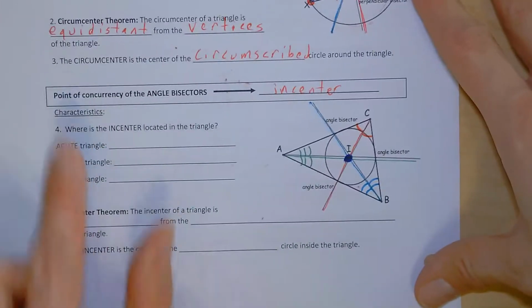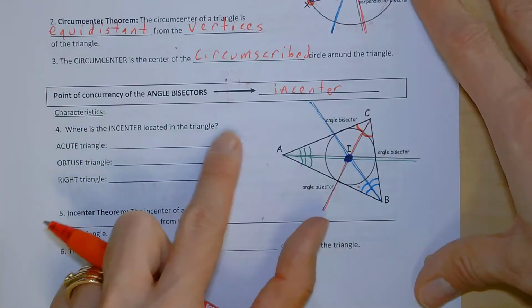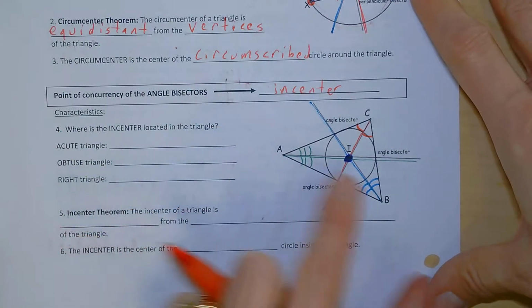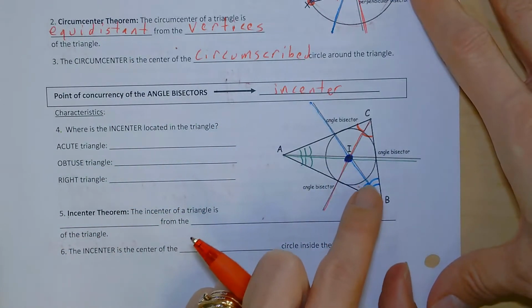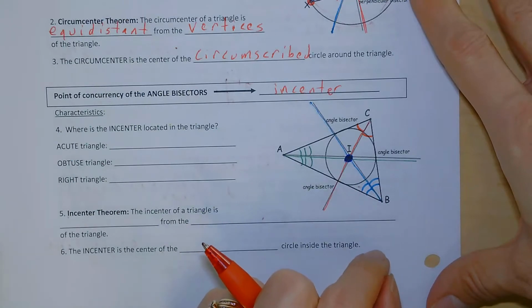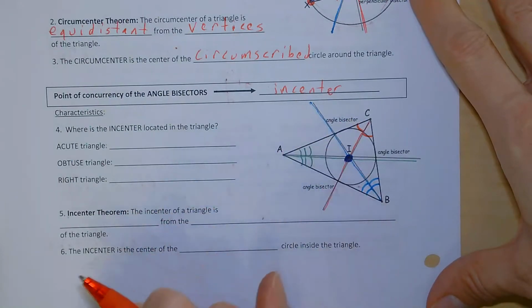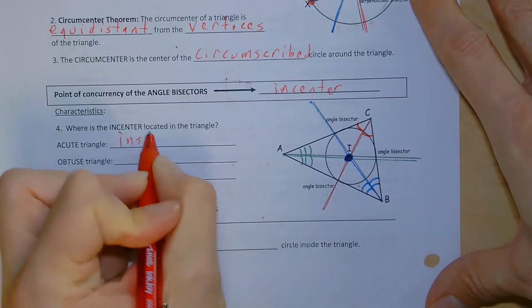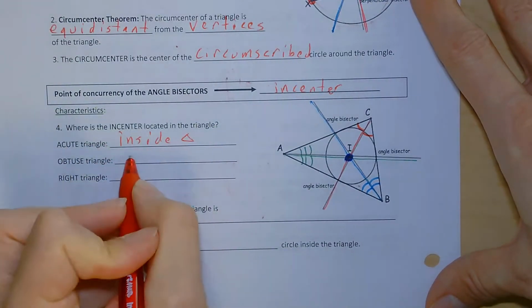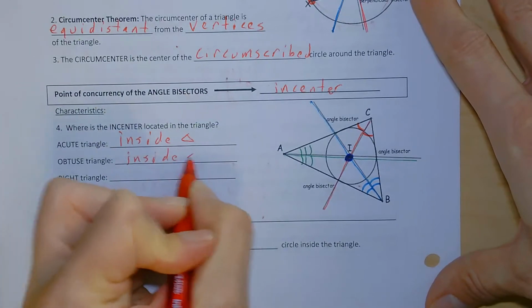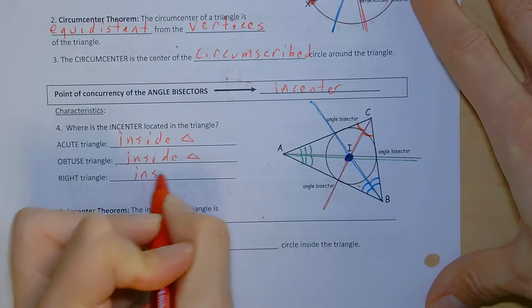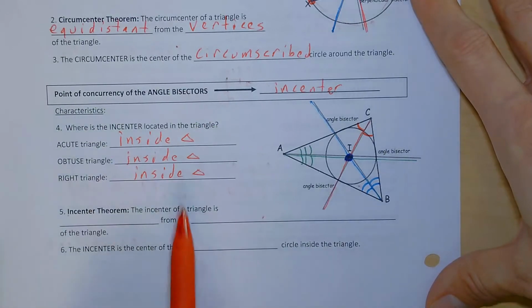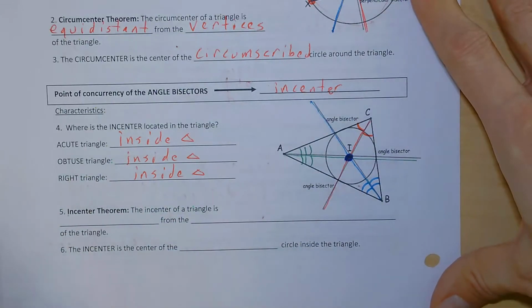Now, with your angle bisectors, notice I don't have a page number, and that's because if you bisect an angle, how could you ever go outside a triangle? Just picture this. Anytime you cut an angle in half, it has to stay inside a triangle. So the acute triangle, it's located inside the triangle. Obtuse, it's still located inside the triangle. And for a right triangle, it's still located inside the triangle. It can't ever leave, because you're bisecting angles, so it's always going to stay inside.